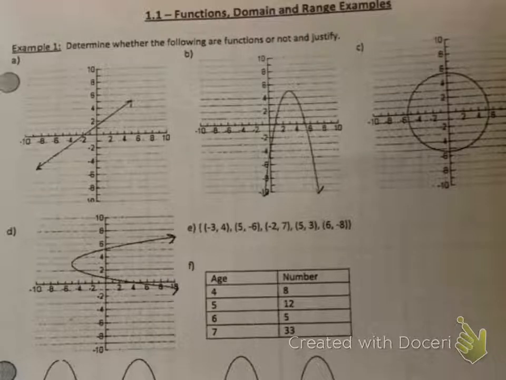We're going to draw a vertical line, and let's do it in a different color so it really stands out. Let's do it nice and bright and yellow. All right. So we draw this vertical line, and we take it across our graph. Is this a function?